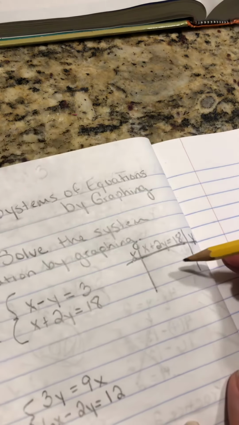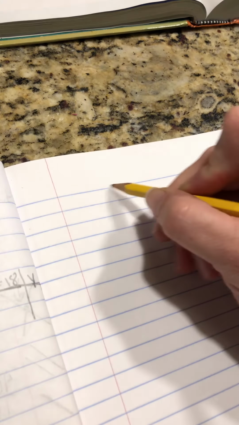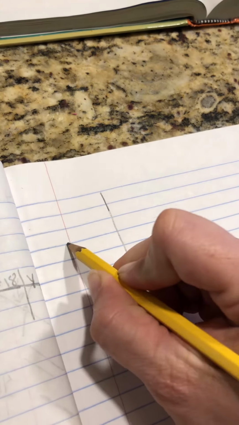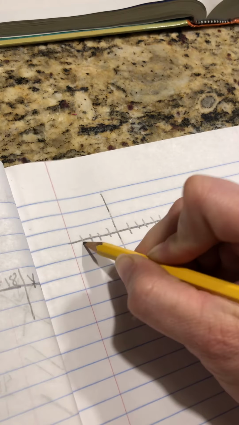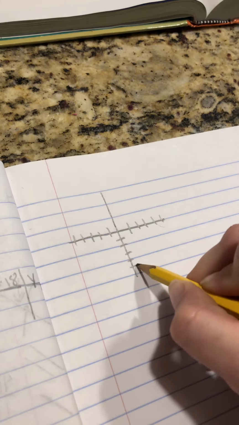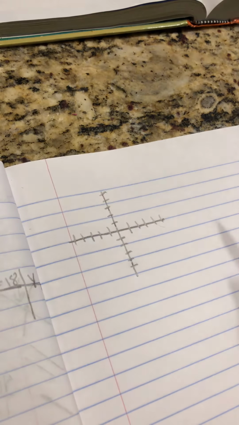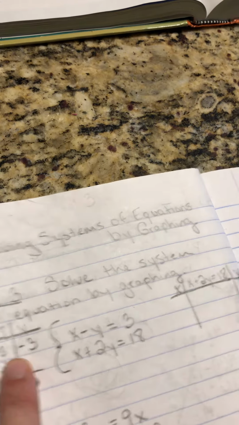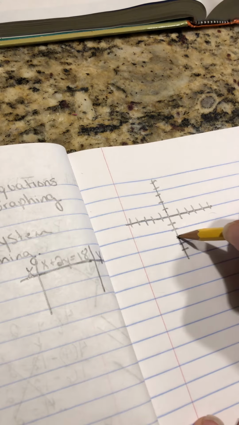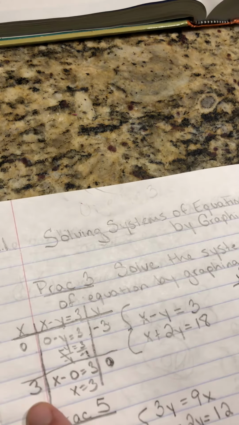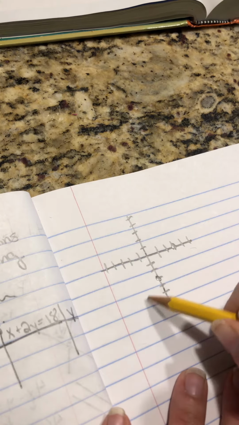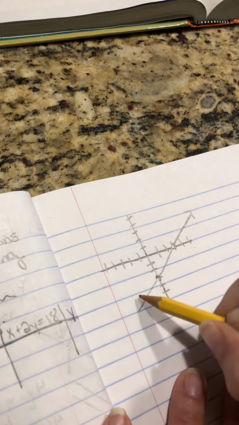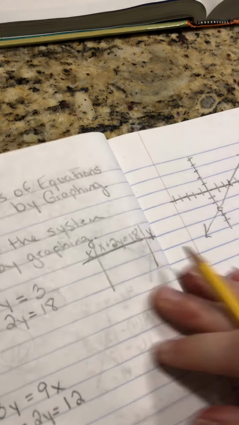All right, so let's do that over here. Practice 1. The first one I have. All right, so the first point I have is 0, negative 3. So 0, negative 3 here. And then the next point I have is 3, 0. So 3, 0. Then I'm going to just connect these dots. All right, so there's my line. And now I got to do the other line.